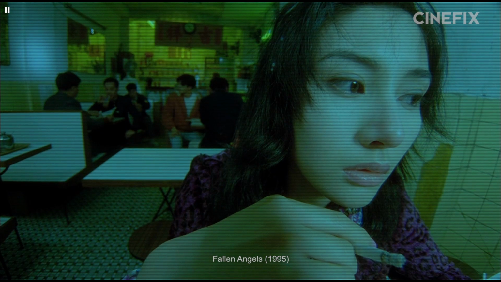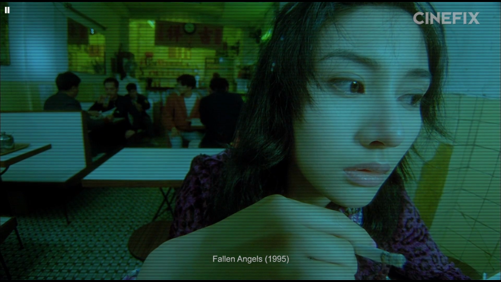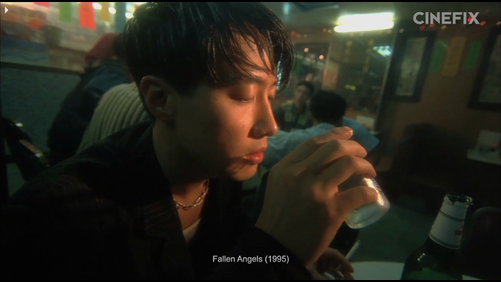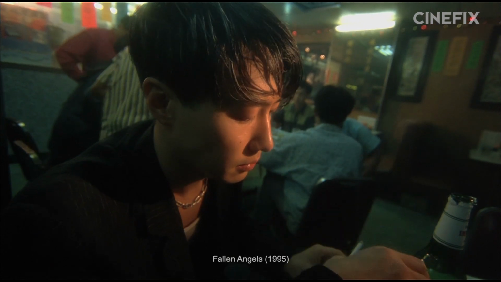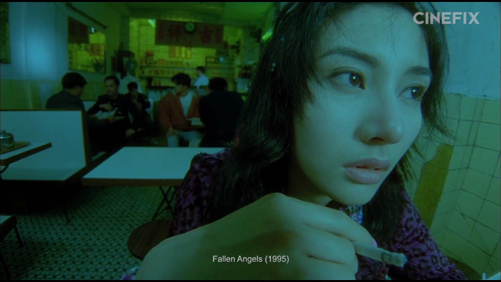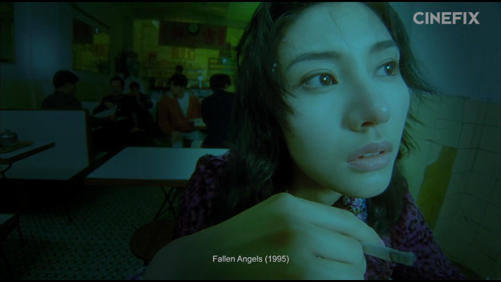But in our shot, this graphic connectedness has the exact opposite emotional effect. In a film that so often finds its characters coming up lonely, Wong Kar-wai uses this ultra-wide angle to separate his heroine from her world.